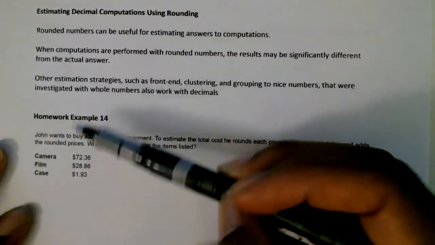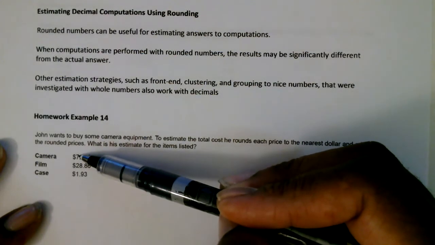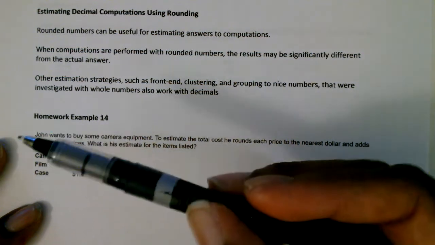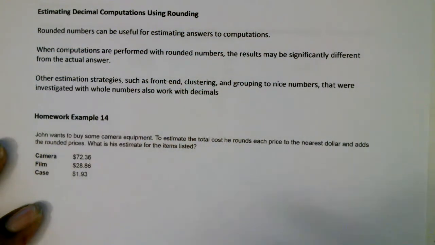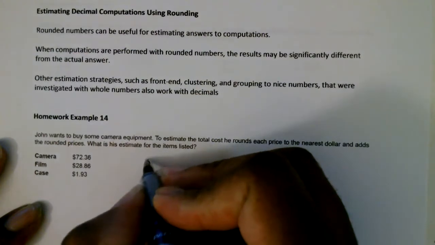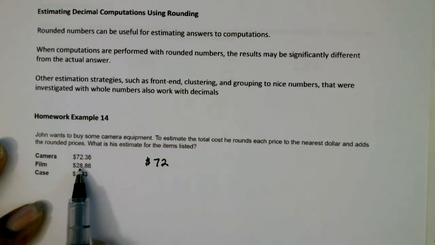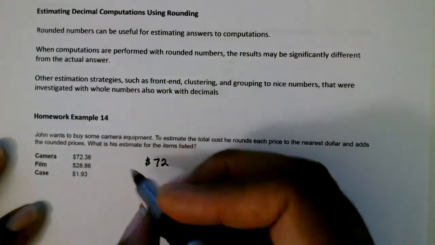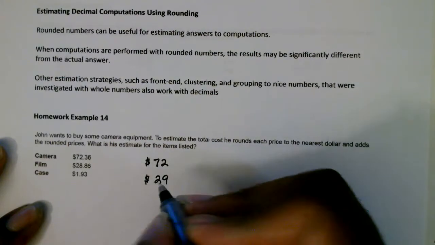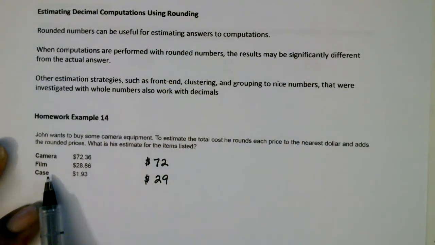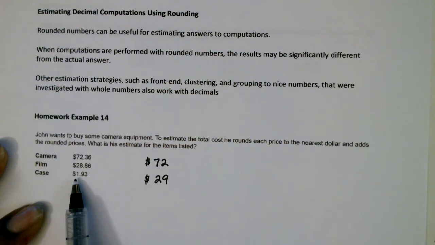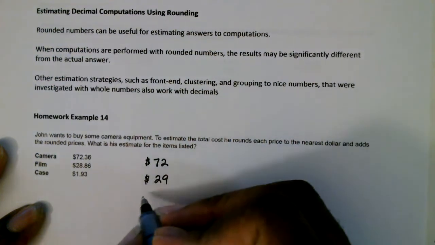So the camera, $72.36. To the nearest dollar, we look at the digit in the ones place, that's the 2. To the right of that is the 3. That's less than 5. So the camera's cost will stay at $72. Film is $28.86. The digit in the ones place is an 8. To the right of that is 8. That's bigger than 5, so we round up from 28 to 29. $1.93 for the case. The 1 is in the ones place. To the right of that is 3. We increase the 1 to a 2.